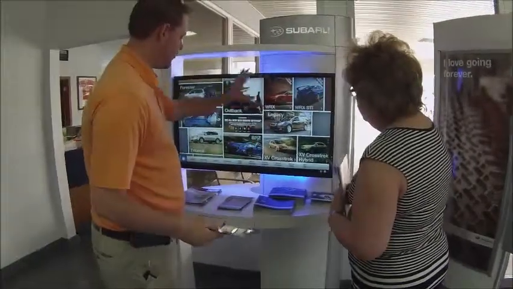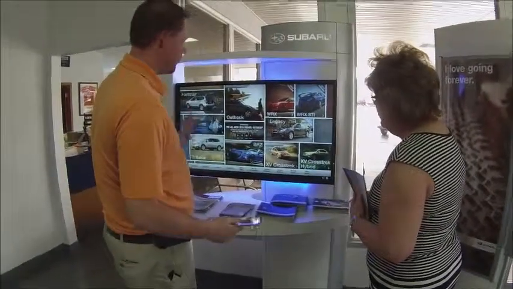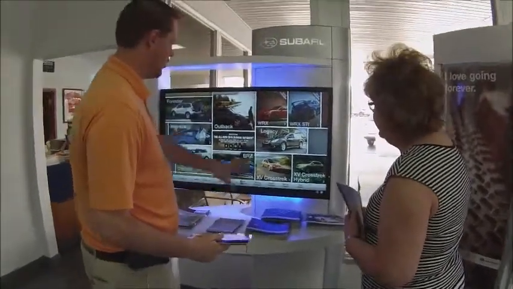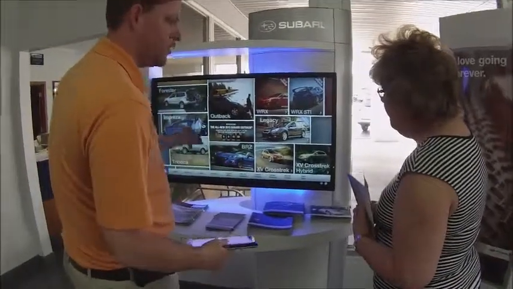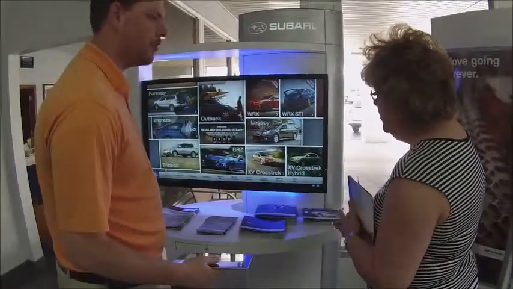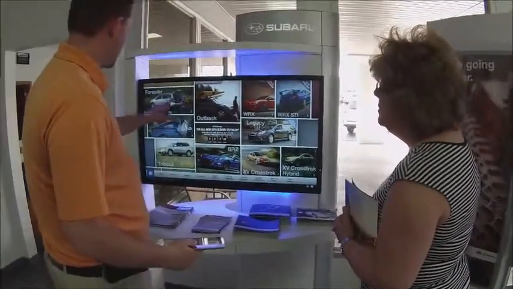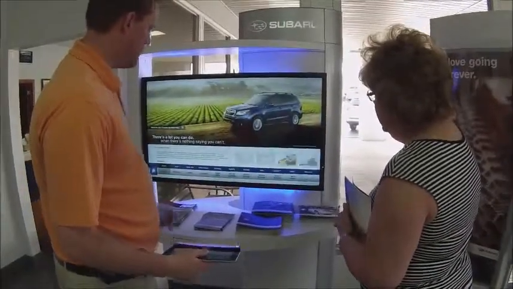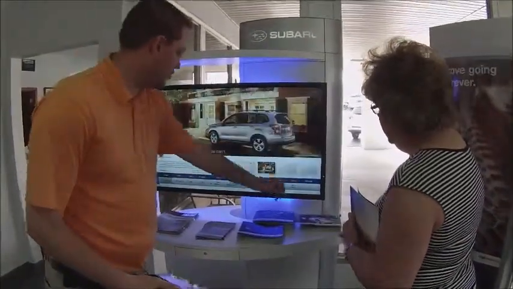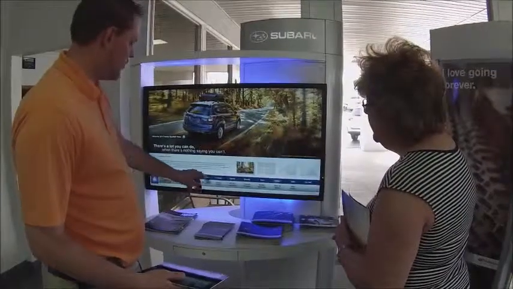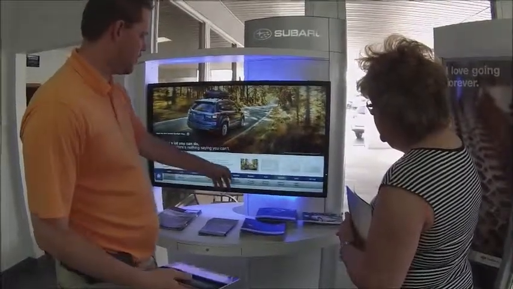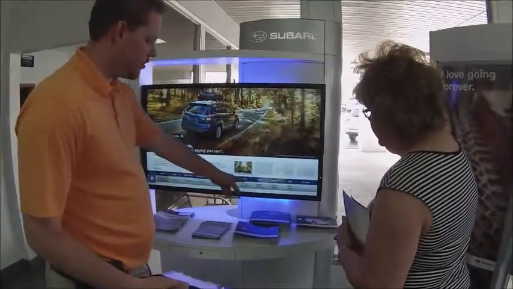We've got a bunch of different vehicles laid out on here, so if you decide you want to look at something else other than just the Forester, you click on any one of these pictures here, and it will bring up information about any one of those vehicles. The Forester in particular is up here in the left-hand corner. It's got a bunch of tabs down here at the bottom. It lets you go over colors, interior trim, interior features, your technology, the different versatilities.